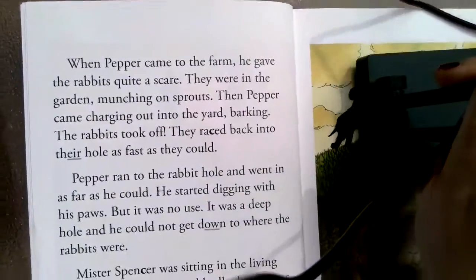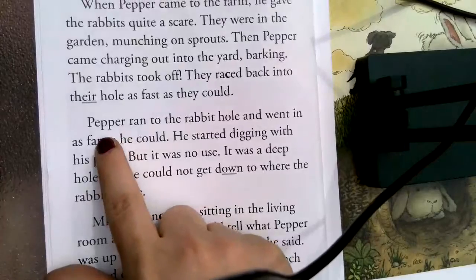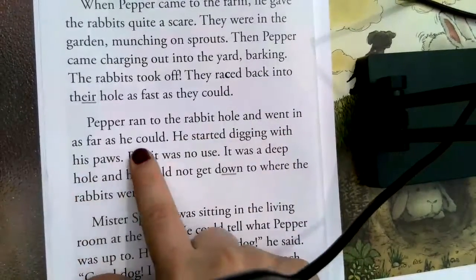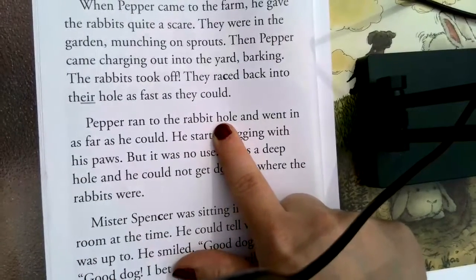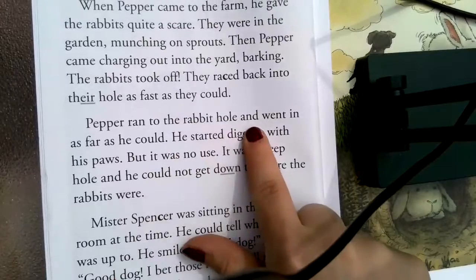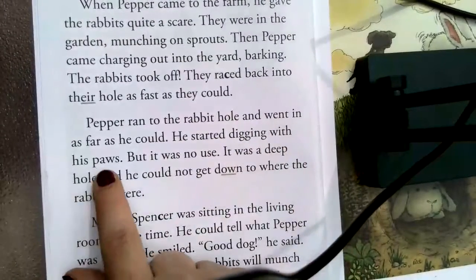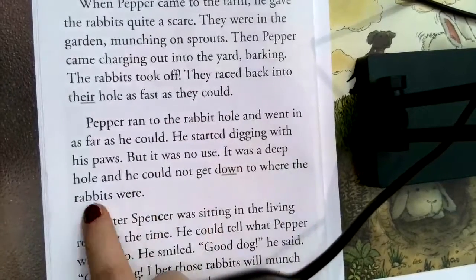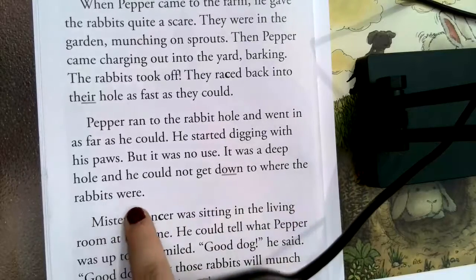How do you think the rabbits feel? How do you think Pepper feels? Pepper ran to the rabbit hole and went in as far as he could. He started digging with his paws, but it was no use. It was a deep hole, and he could not get down to where the rabbits were.